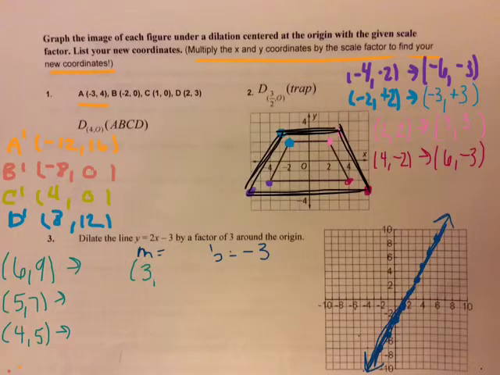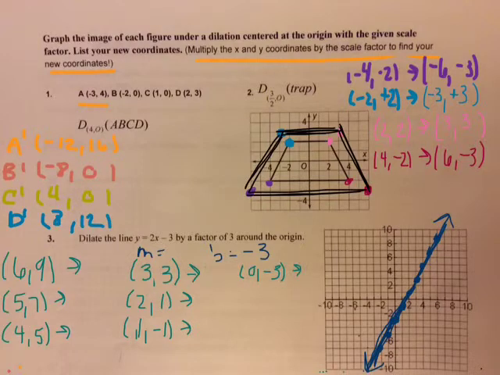We have 2, 1. 1, -1. 0, -3. -1, -5. And then we'll just do one more.